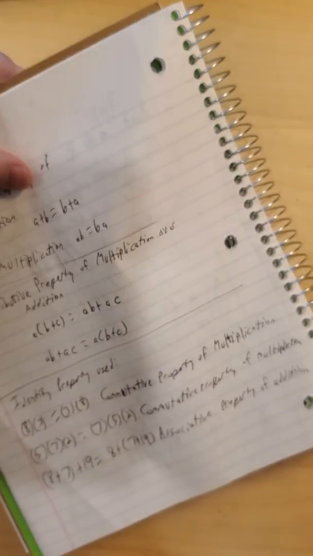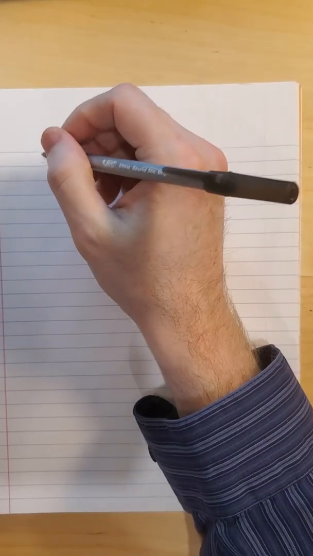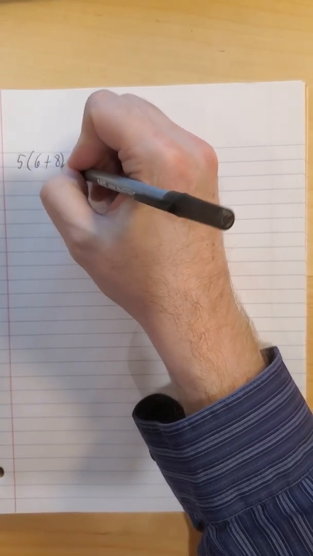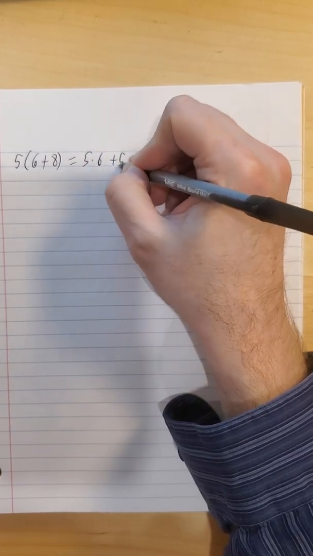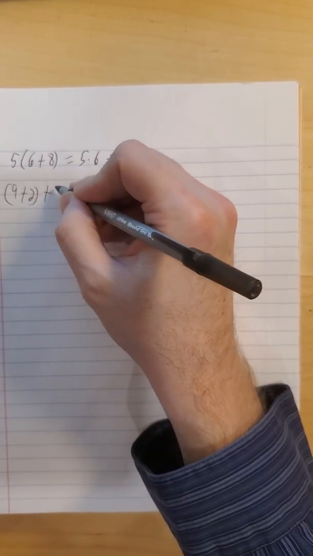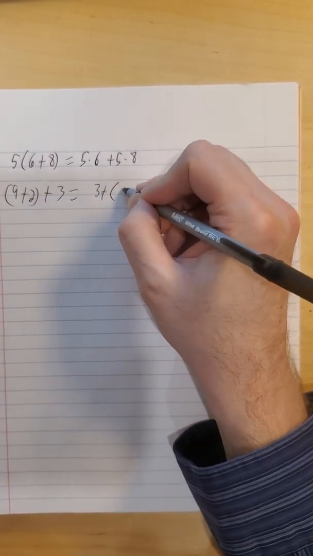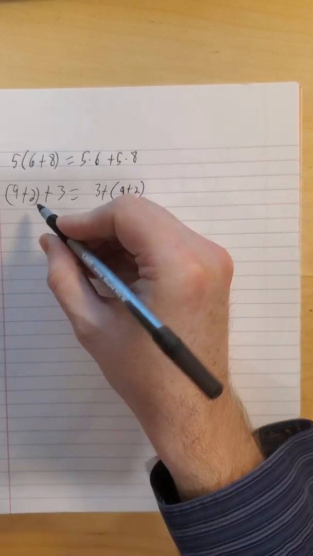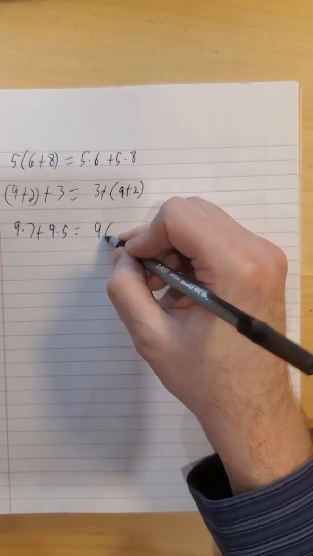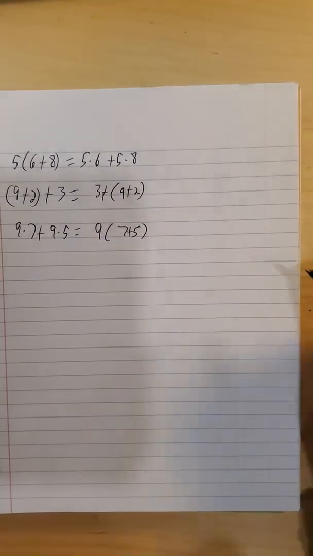All right, so our next view, we'll continue that on the next page. Same instructions. I'm just going to give you a few new problems. So 5 by the quantity 6 plus 8 is worth 5 by 6 plus 5 by 8. 9 plus 2, quantity plus 3 is worth 3 plus the quantity 9 plus 2. And finally, 9 times 7 plus 9 times 5 is equal to 9 times the quantity 7 plus 5. So see if you can name all three of those properties. Pause it if you need to.